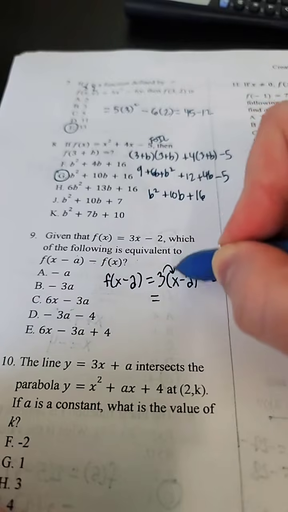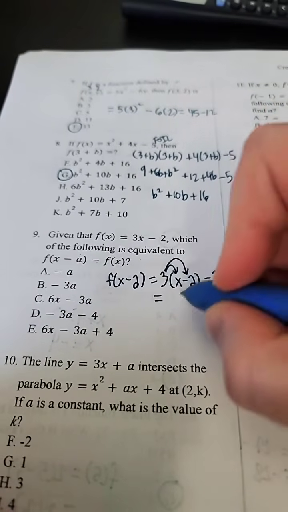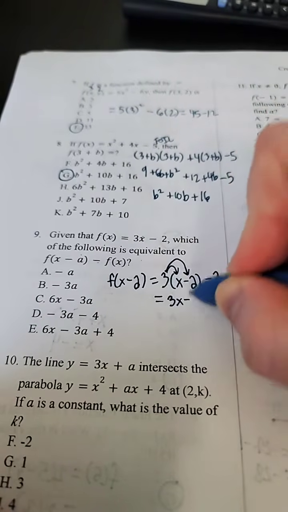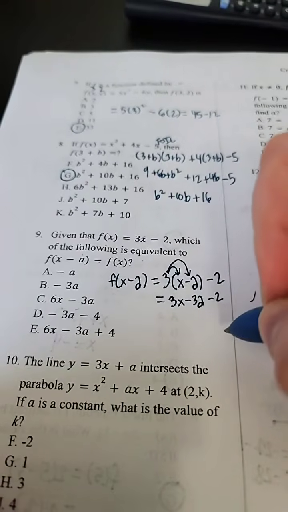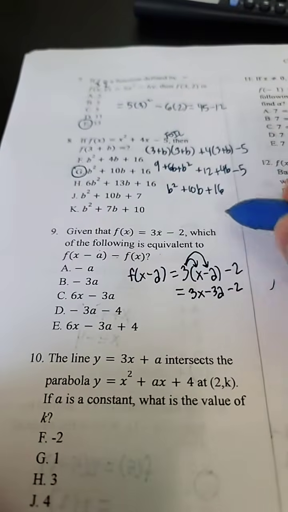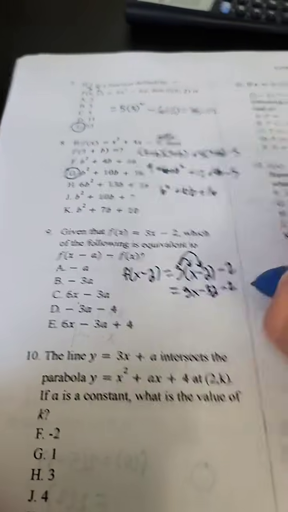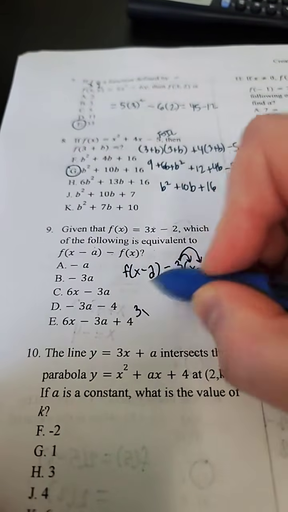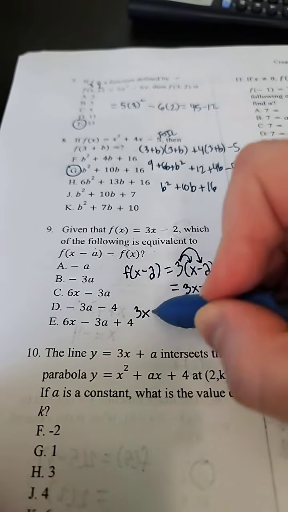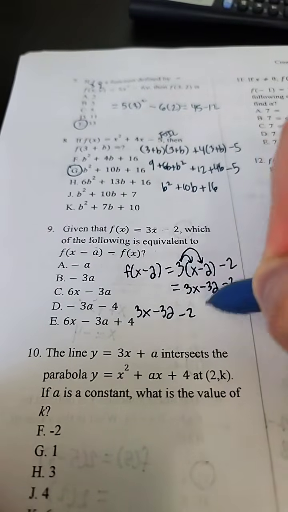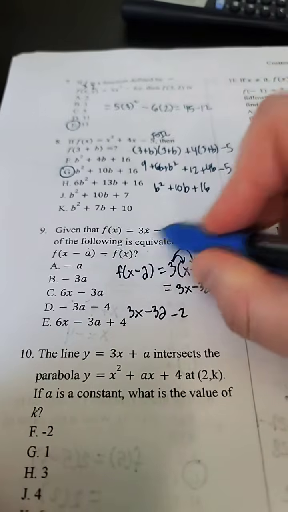And then we're going to do distributive property, and then combine like terms after. So it's going to be 3x minus 3a minus 2. And then we're going to now do subtracting the f of x part. So we have all of this. We have f of x minus a, 3x minus 3a minus 2. And we're going to subtract all of f of x.